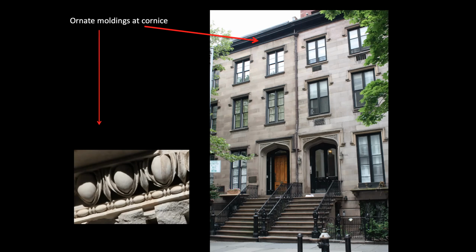So first of all, one thing is that the moldings in the cornice get more ornate. And you can't really see them in the photograph on the right. This is of 2 row houses in Brooklyn Heights. And again, these were 2 of the houses we were going to see on our walking tour. And there's a detail from another building, but basically the same detail on the lower left there.